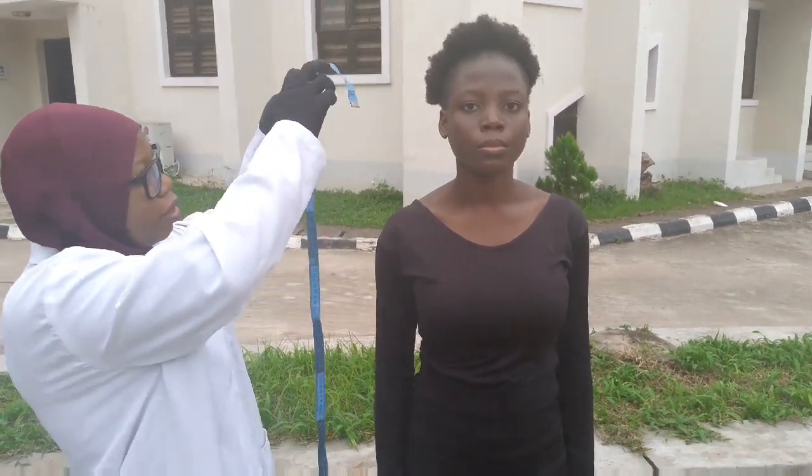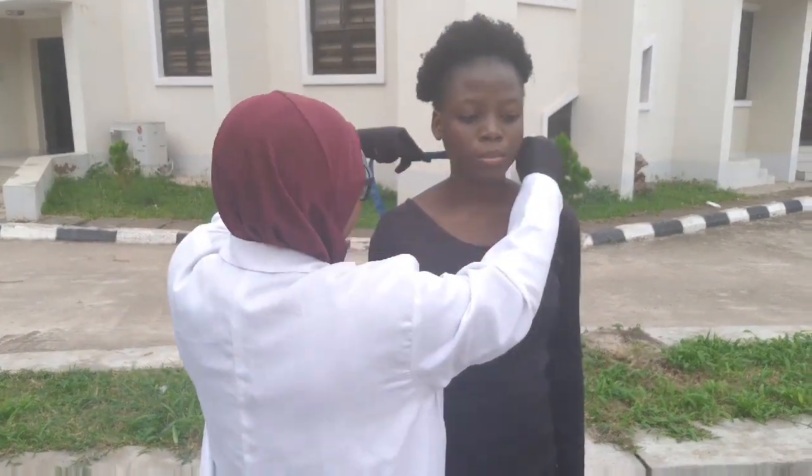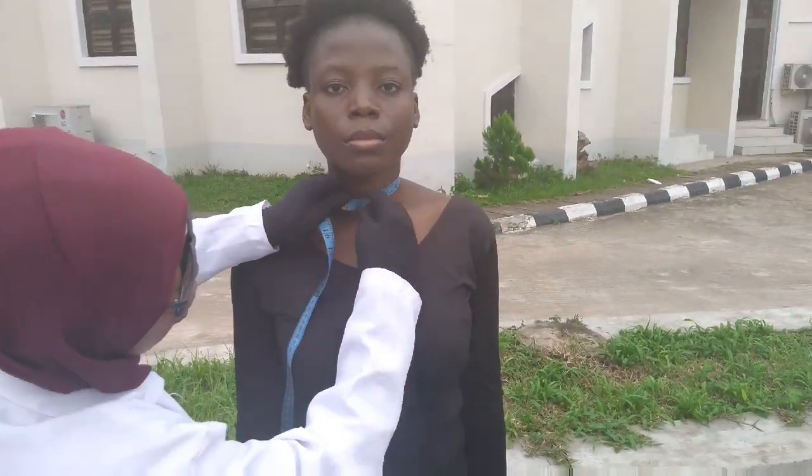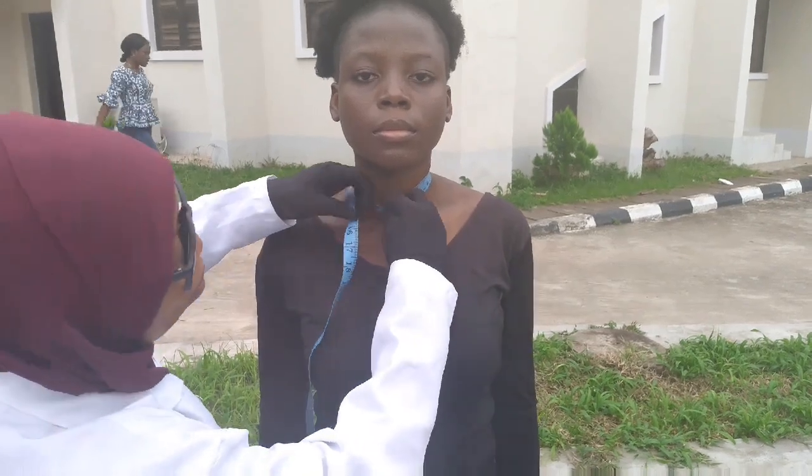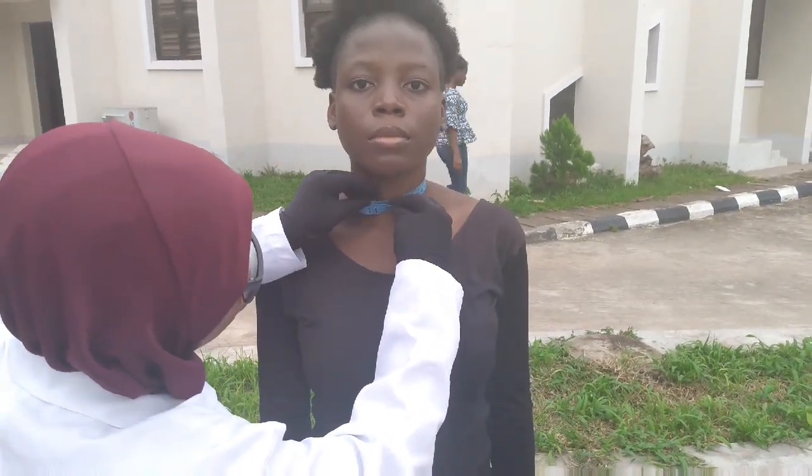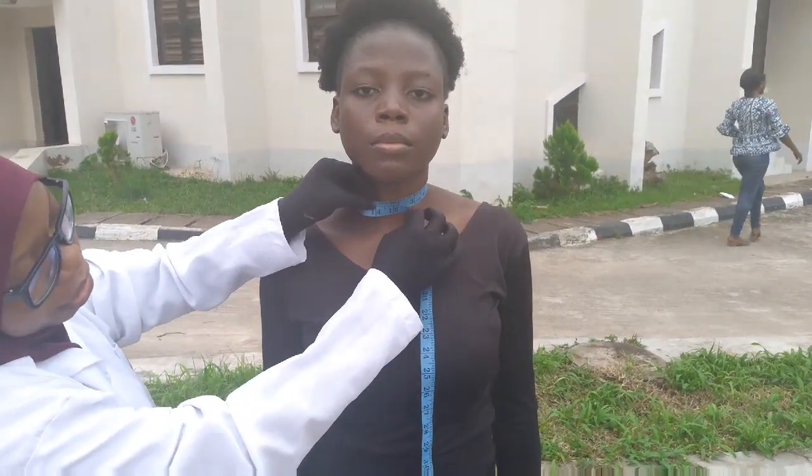In measuring the neck circumference, a flexible, non-stretchable tape rule is needed, and the person has to stand upright in a firm taut plane. That is, just stand upright, not bending. So measuring the neck, the tape is placed below the larynx, that is below the Adam's apple, not too tight and not too loose. The measurement is 14 inches, then I'll convert it to centimeters.